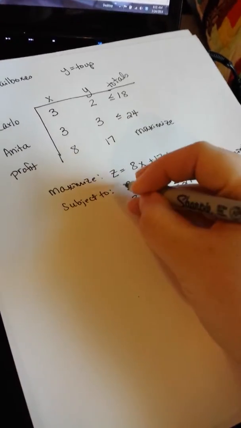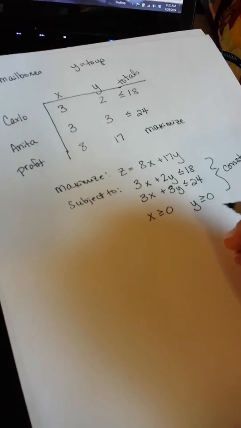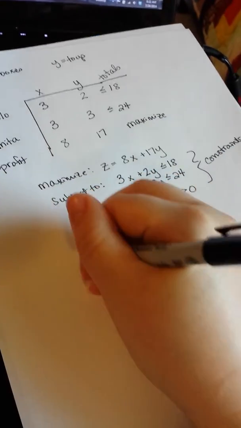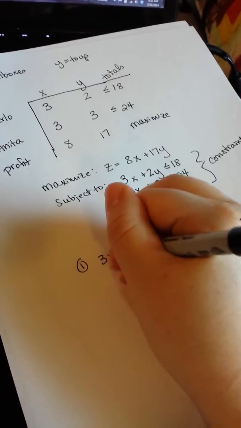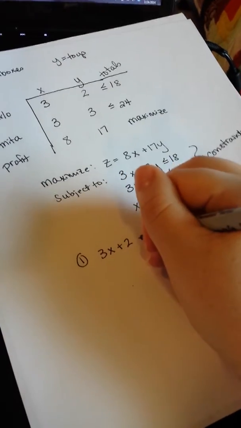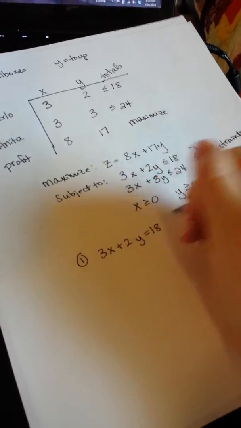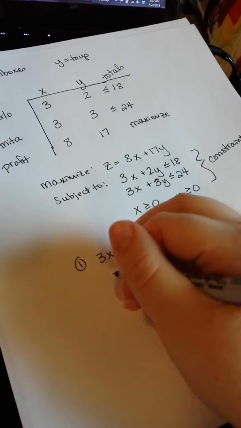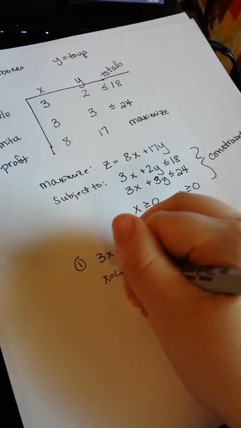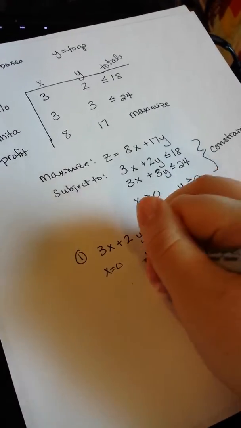So what we'll do next is turn each one of these constraints into an equation and graph. The first one I'm going to graph will be 3x + 2y = 18. For these types of problems, it's easiest to graph this line using the x and y intercepts.